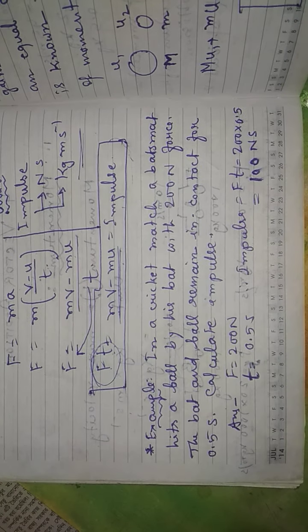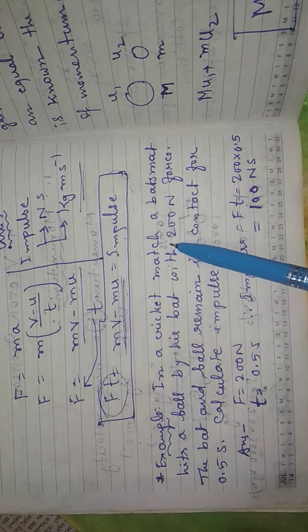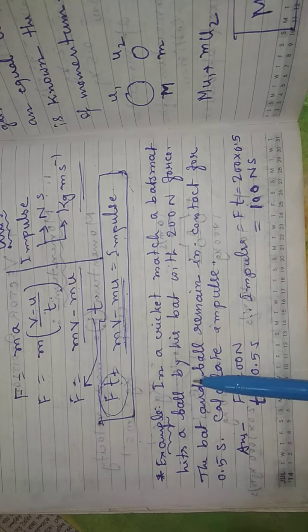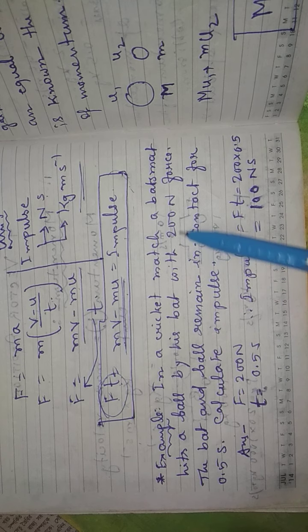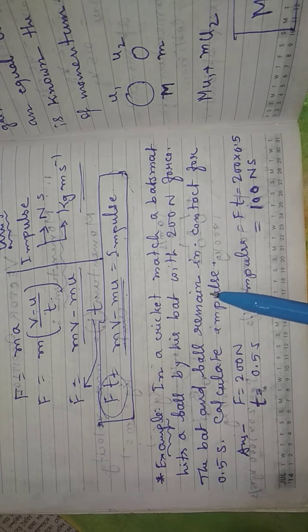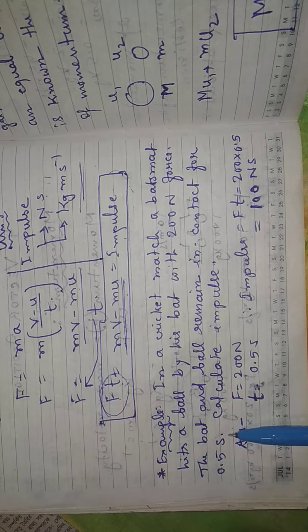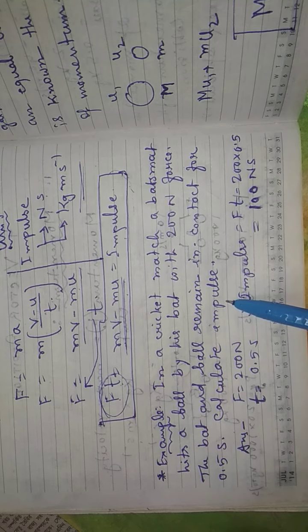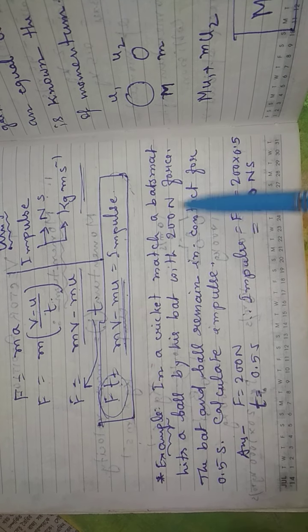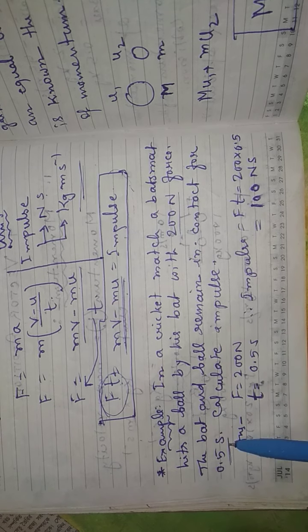Let us do one example for impulse. Example: in a cricket match, a batsman hits a ball with his bat with 200 Newton force. The bat and the ball remain in contact for 0.5 seconds. Calculate impulse. So here force is given as 200 Newton and the time period of contact is also given as 0.5 second, and they are asking for impulse.